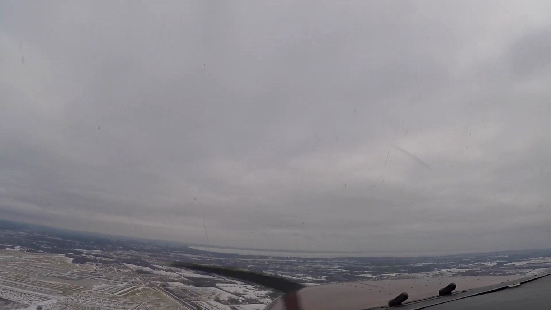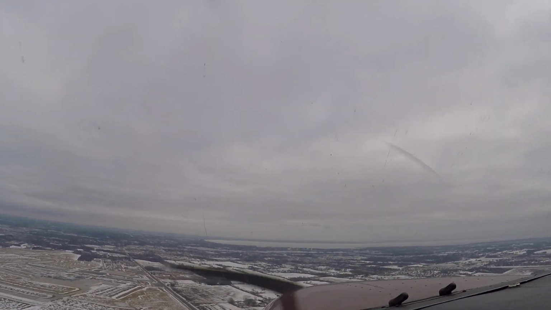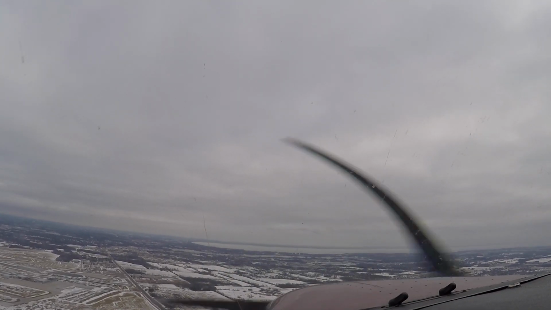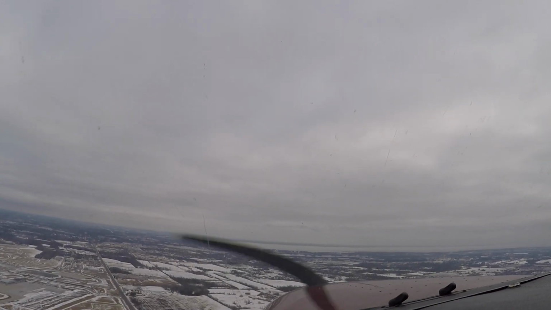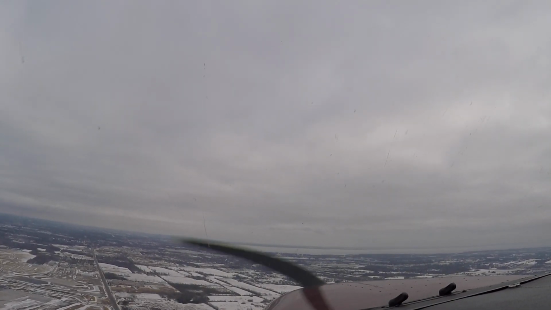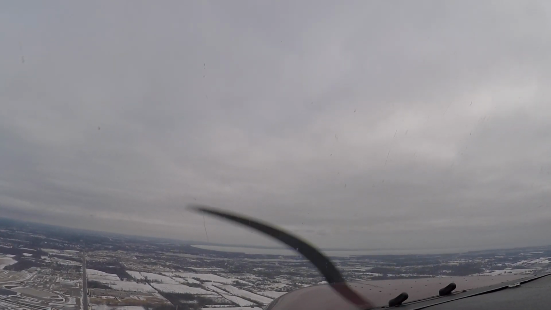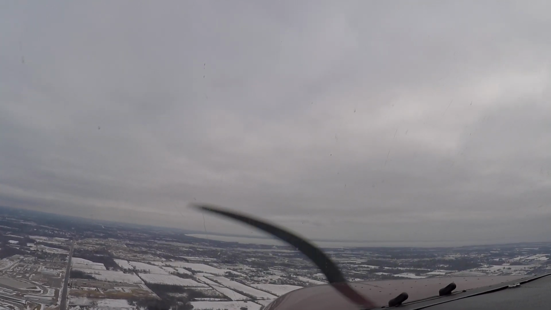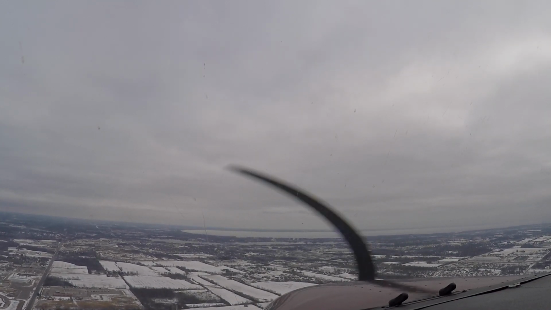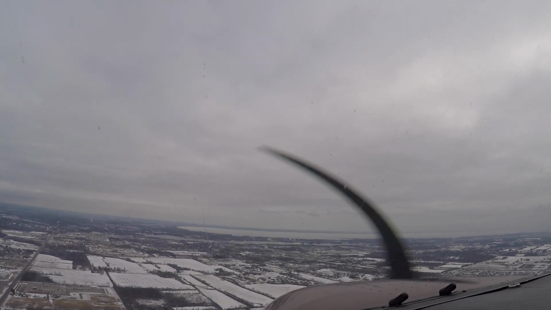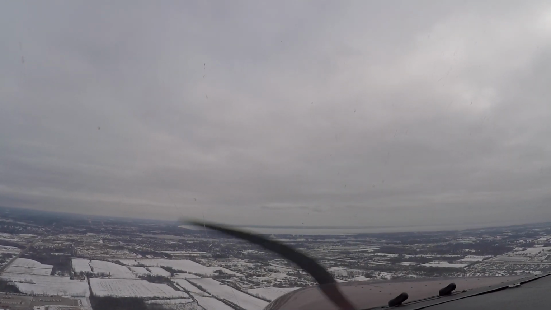Give me just a touch less power. Good. So now I'm anticipating my midfield call again. Now watch your altitude, you're climbing. Okay, so I'm going to make my call here. Upland Tower, Cessna 529 Echo Romeo, left midfield 30. Cessna Echo Romeo, runway 30, clear touch and go. Clear touch and go, 309 Echo Romeo.